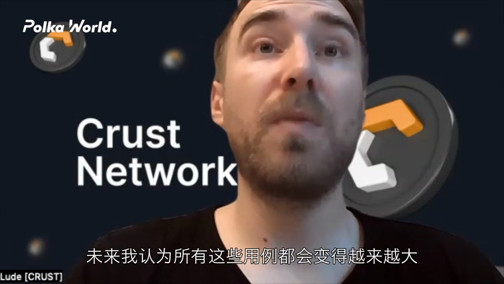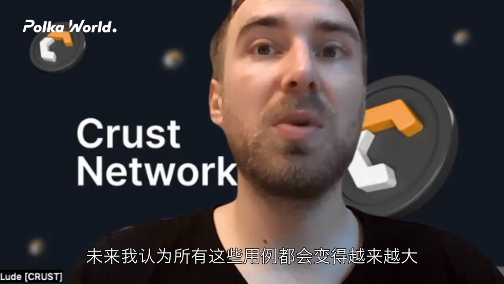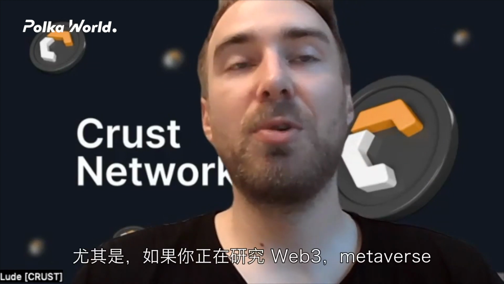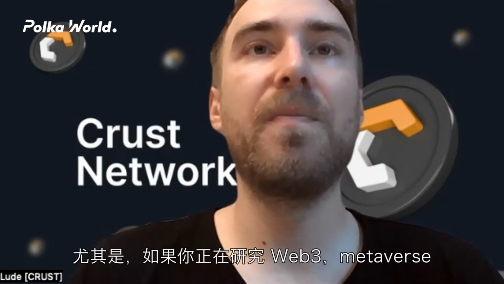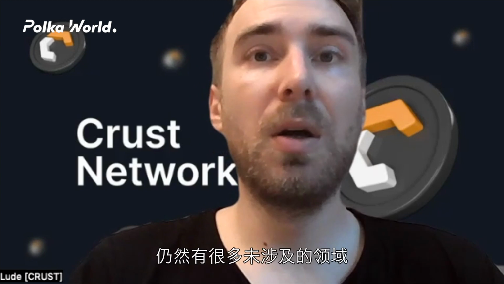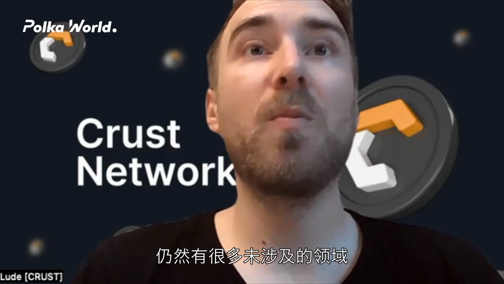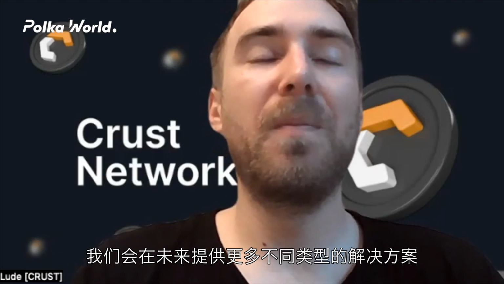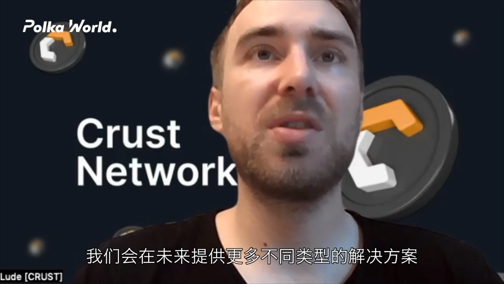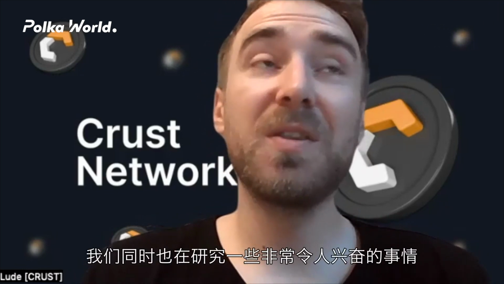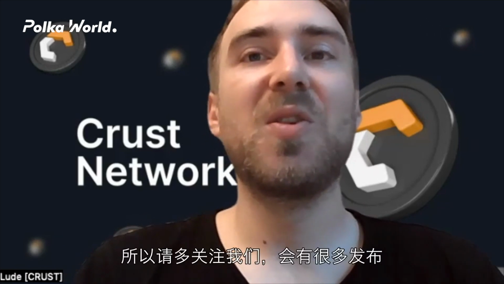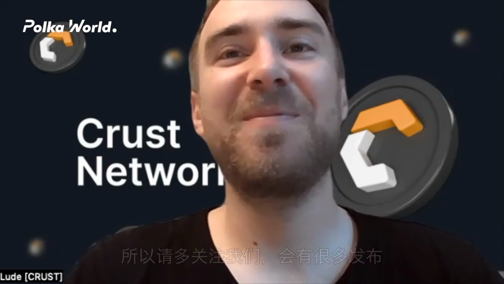For the future, I think all of those use cases will just get bigger and bigger. On top of that, obviously, there will be more new use cases, especially when we're looking into Web3, when we're looking into Metaverse. There's still a lot of unwalked path, and we will offer many different kinds of solutions in the future as well. And we're also working on some really exciting stuff, which will be released probably still this month. So watch out, there's still a lot to come.